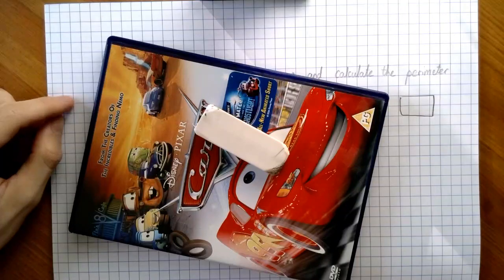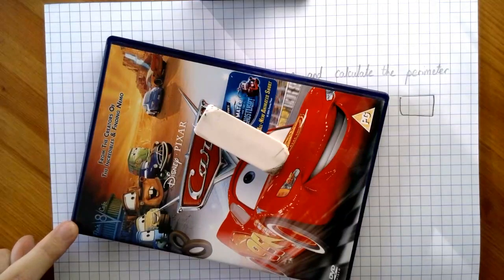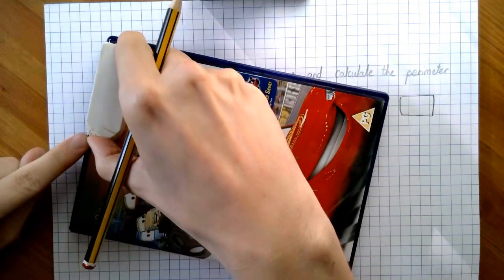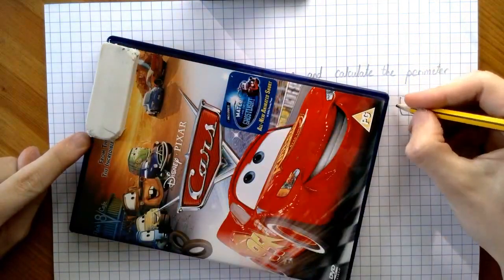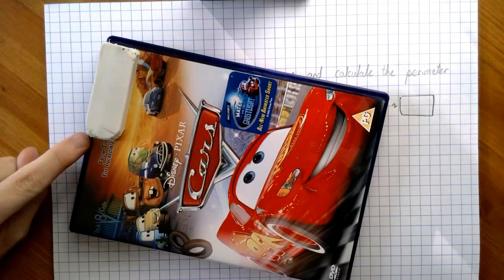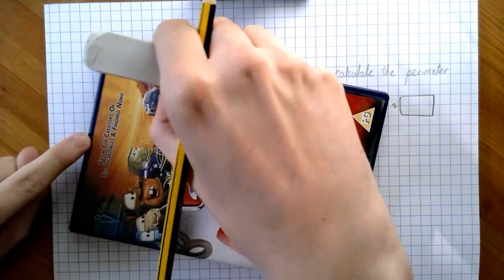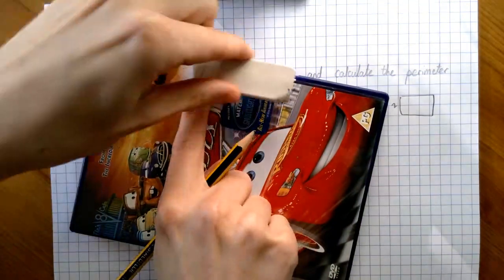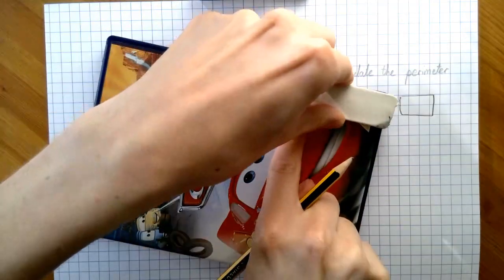I'm still going to use the same practice of starting at one corner. I'm going to measure it. So it's going to go 1, 2 across. And I'm going to allow myself a little bit of play. It doesn't have to be super accurate. If you've got a ruler, of course, that's where you can be really accurate. 1, 2, 3.